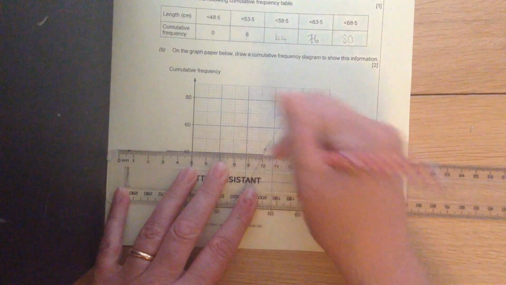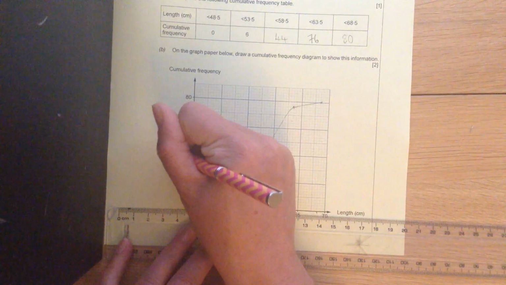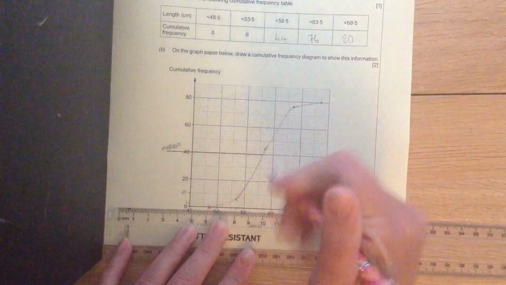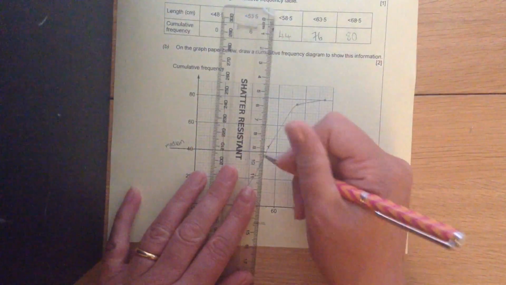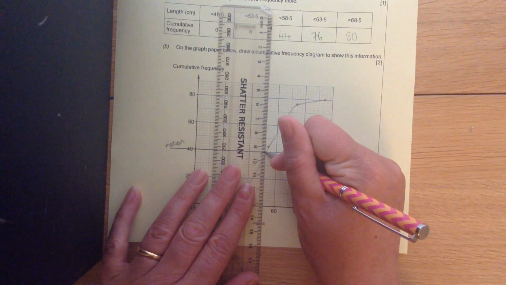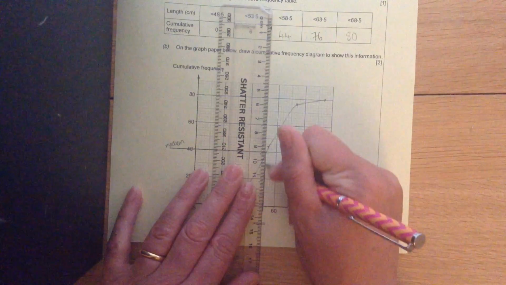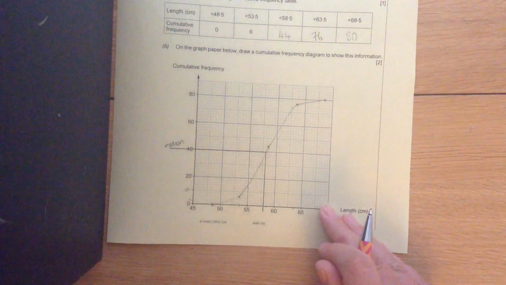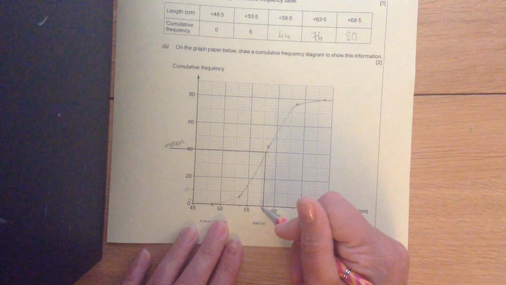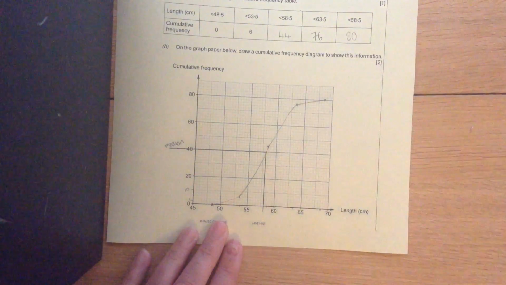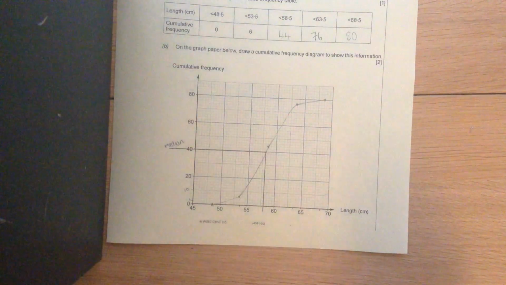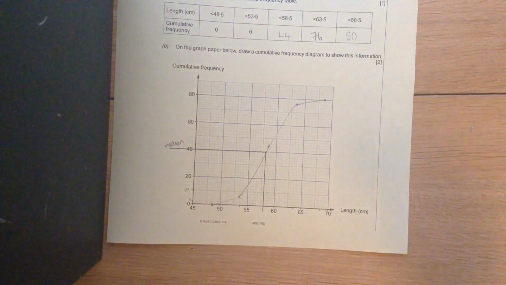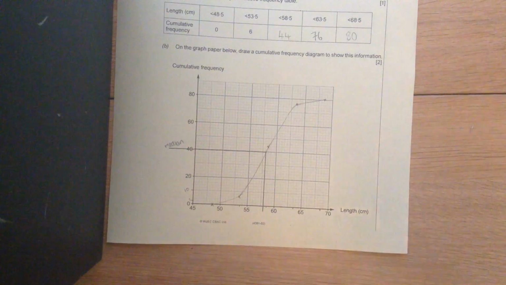So there we are, halfway up for the median. Across to the line, and then down. There we are. What have I got? Well, that's 57.5, so that's 58. Okay, lower quartile. So the lower quartile is a quarter of the way up, across and down.